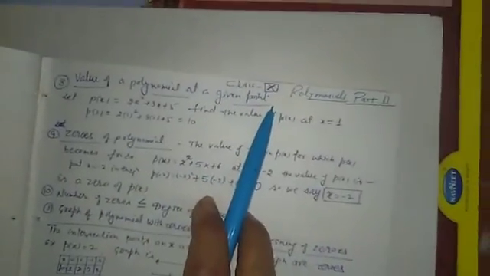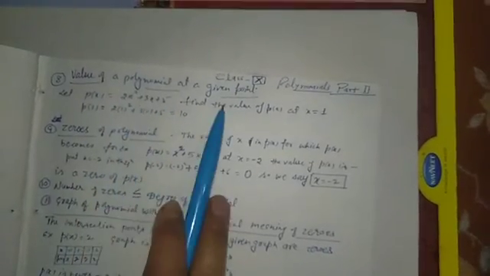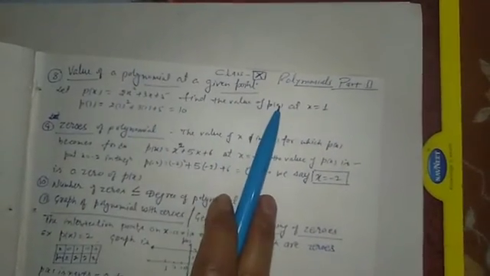Now we have to solve polynomials, just like finding the value of a polynomial at a given point. p(x) equals 2x square plus 3x plus 5. This is an example. I can explain the value of the polynomial with the help of this example. Find the value of p(x) at x equals 1. The polynomial is 2x square plus 3x plus 5. Find the value of p(x) at x equals 1. So we can replace x by 1 here, on both sides.